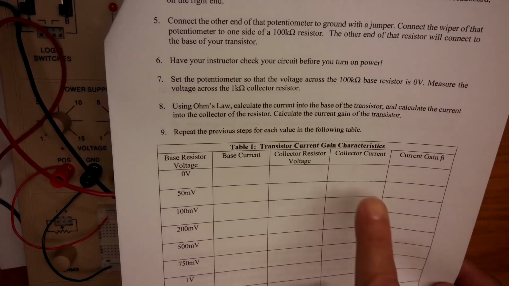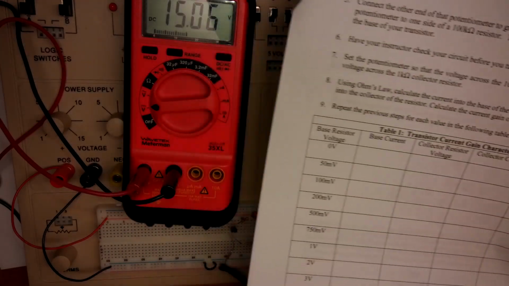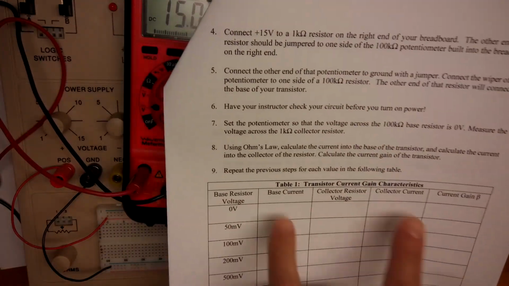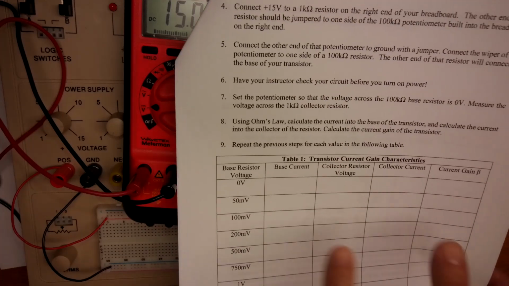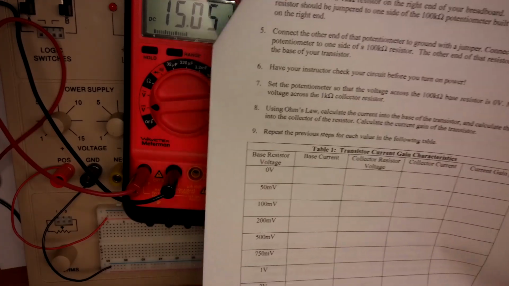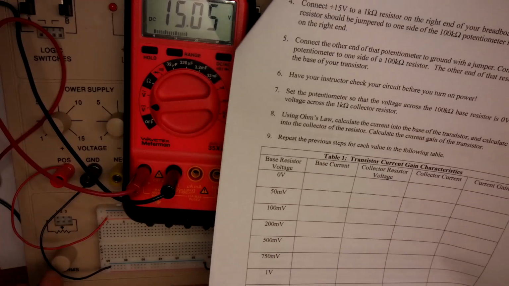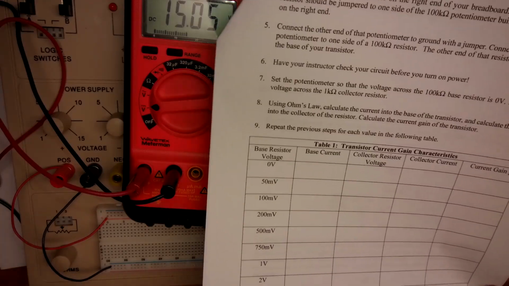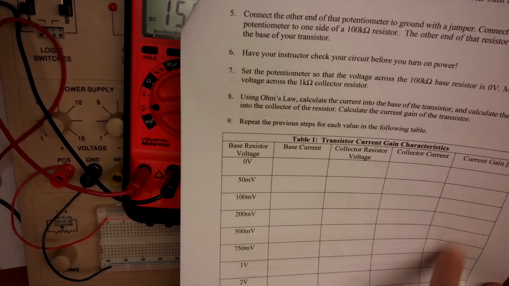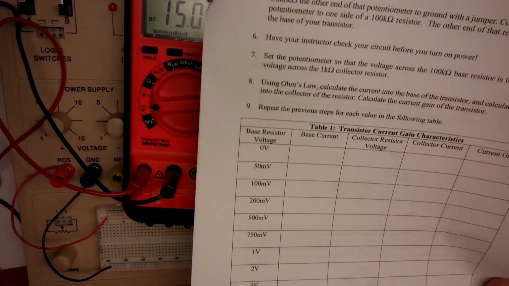You're going to take the collector current, divide by the base current. Just take those two, divide them. These need to be in the same units, so they either need to both be milliamps or microamps, and they'll cancel out so there's no current here. I would encourage you to go look up the 2N3904 ahead of time and have an idea what beta is. You can do a Google search and find that, and make sure you have numbers in a reasonable range for it.